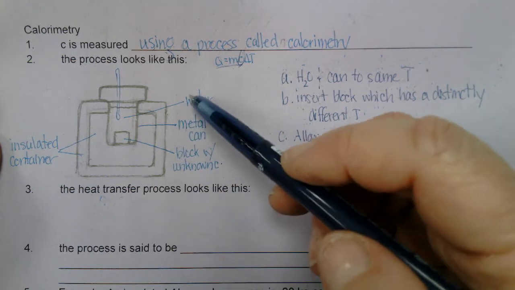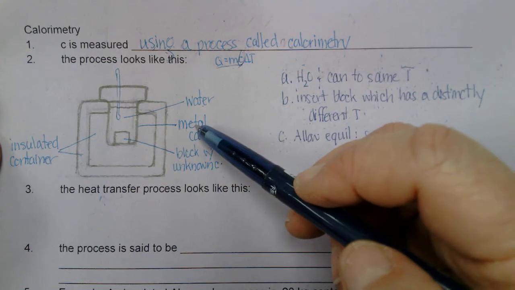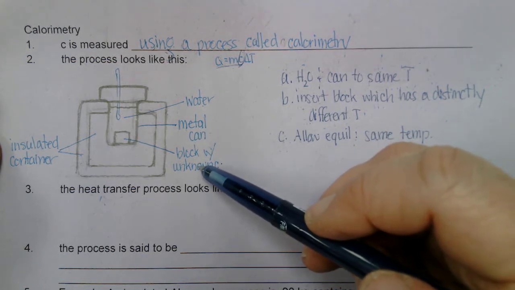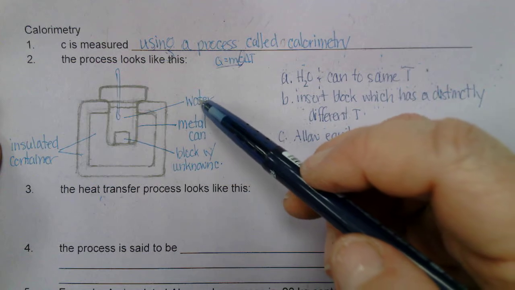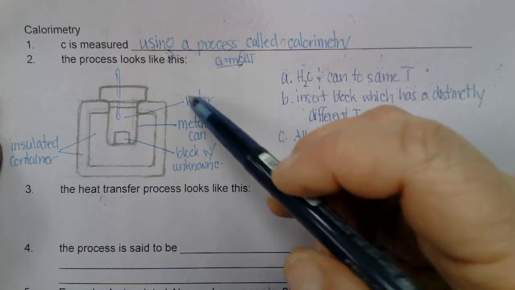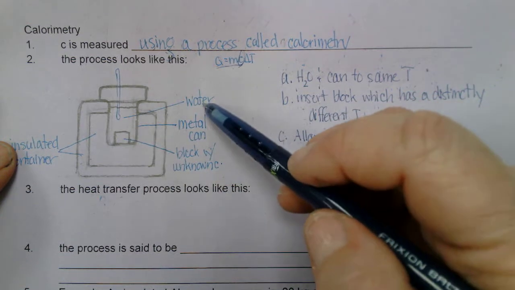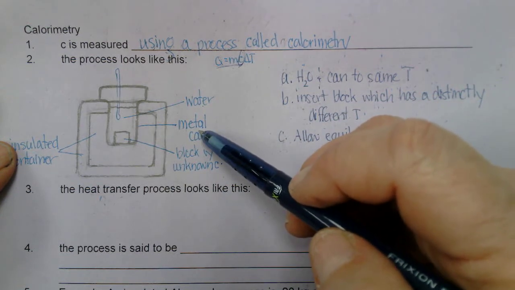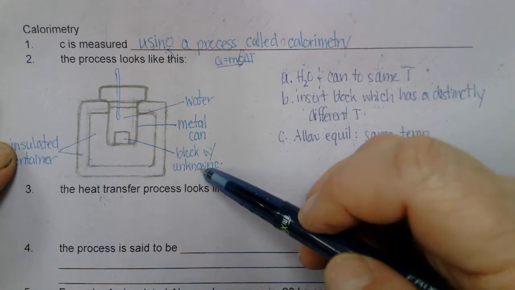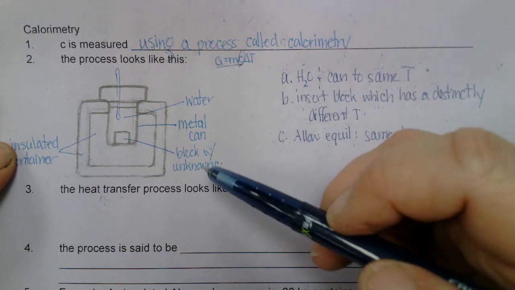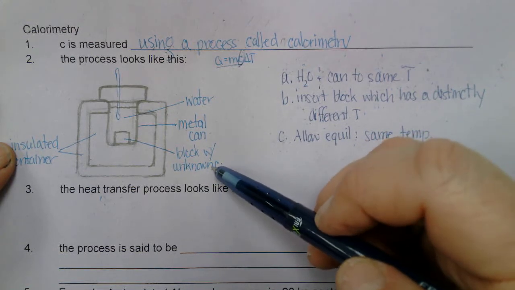Because say the water and the metal can are at a higher temperature and the block is at a distinctly lower temperature, then the hotter objects will flow their thermal energy to the colder objects. What the water and the metal can lose in heat, it's going to be gained by my block. So the net change is going to be equal to 0.